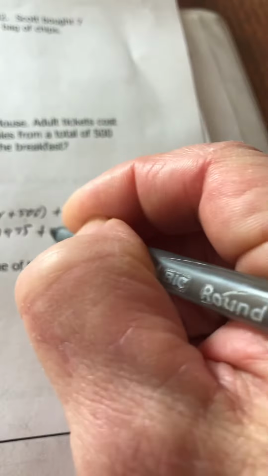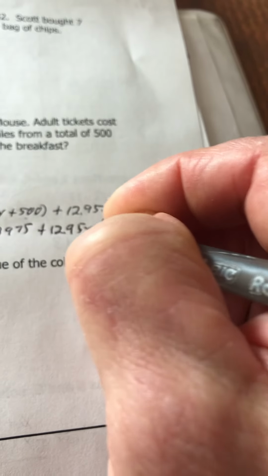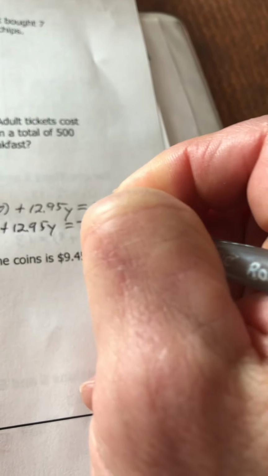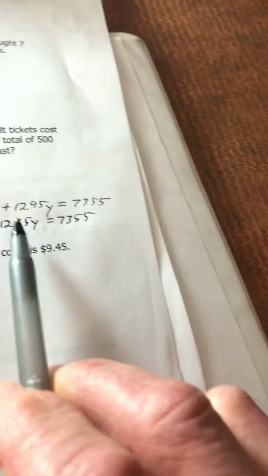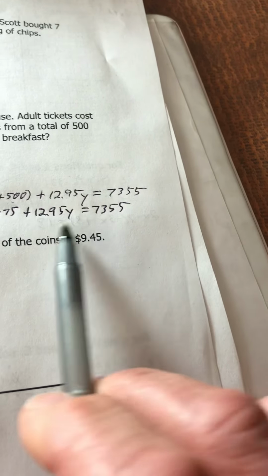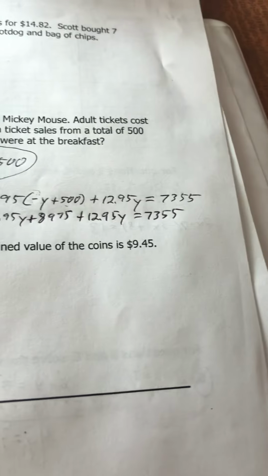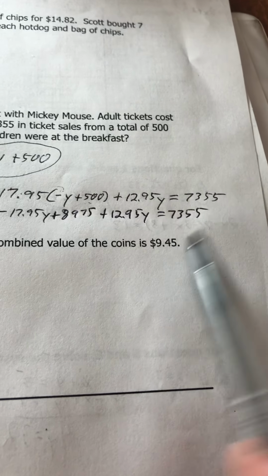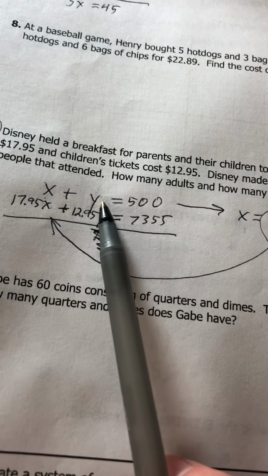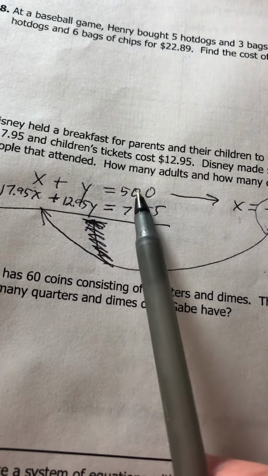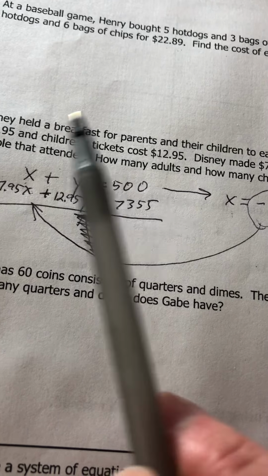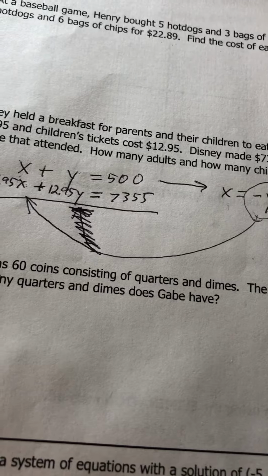And then you have plus 12.95y equals 7,355. So you're just going to combine like terms, isolate the variable, solve for y. Once you figure out what y equals, plug that back into this problem and take 500 minus that, and you'll figure out what your x equals.